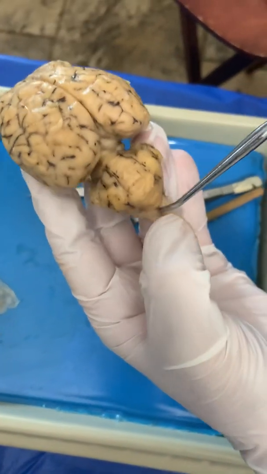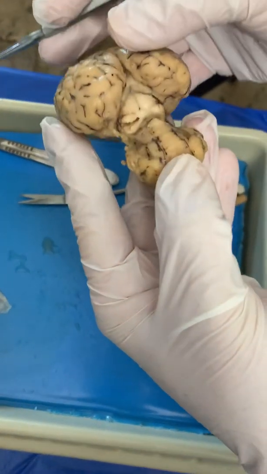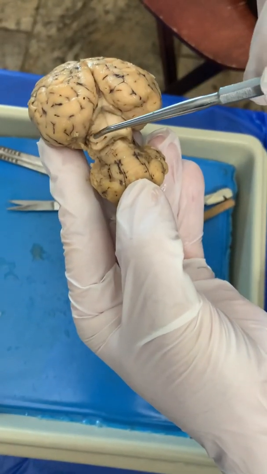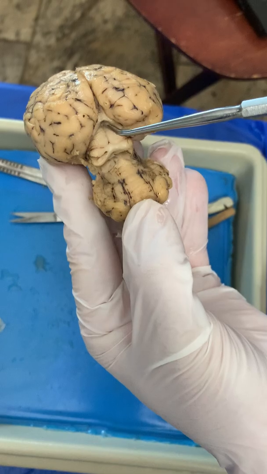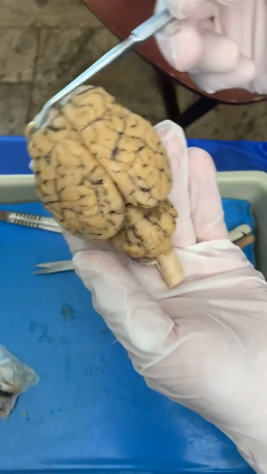And then you have your 4th ventricle down in here, which has your choroid plexus, superior colliculi, inferior colliculi, and pineal body. So this is the superior surface of our brain.